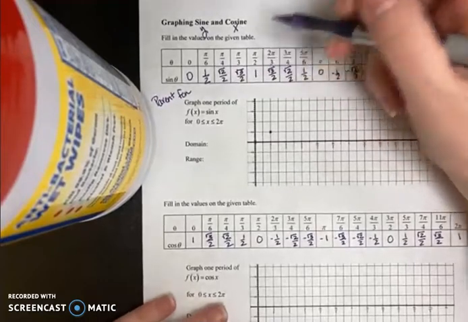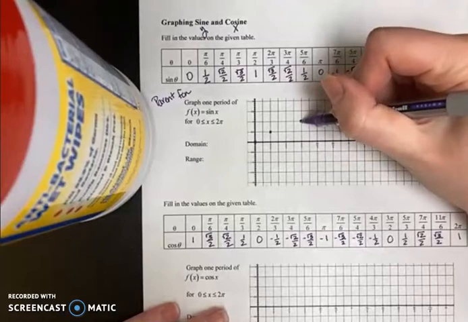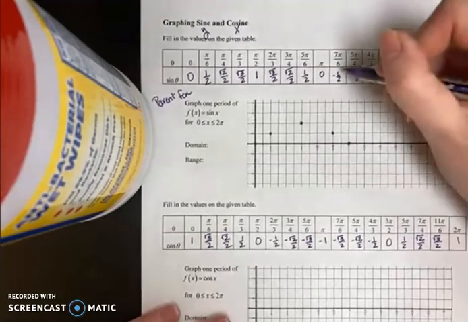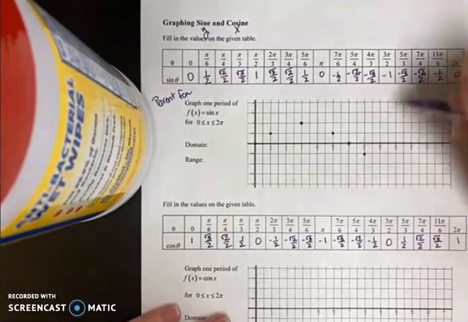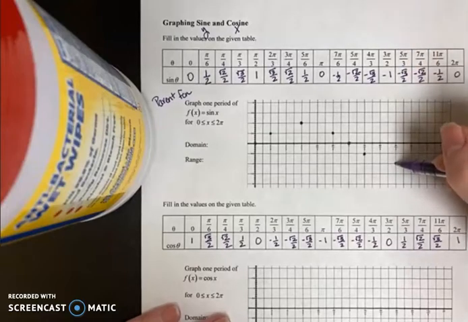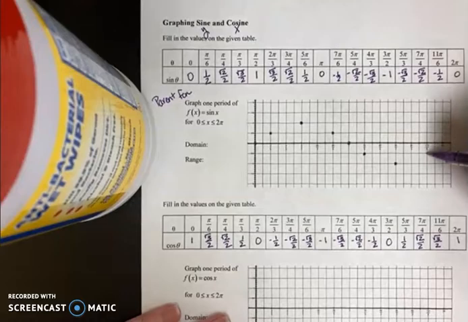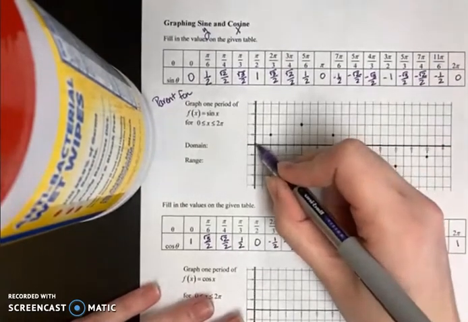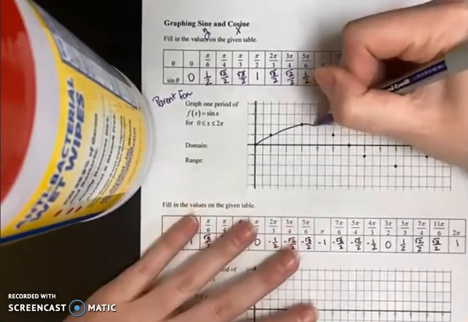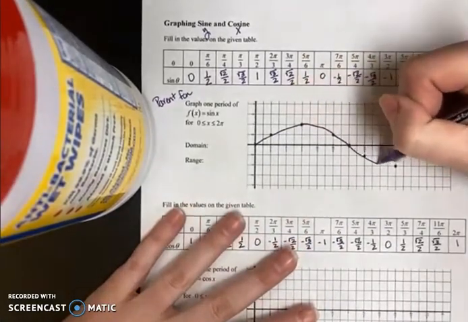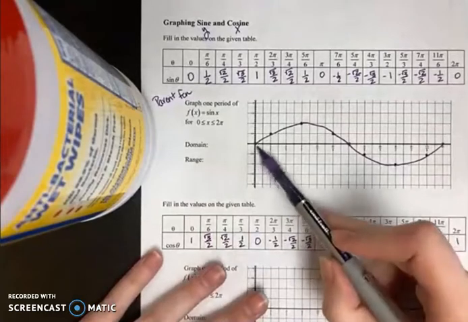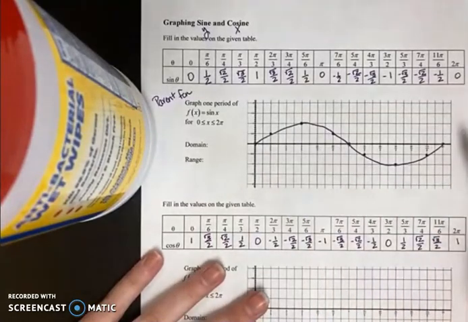Now I see pi over 2, 1. So here's pi over 2. Here's 1. 5 pi over 6, 1/2, which is right here. Pi, 0. 7 pi over 6, negative 1/2. 3 pi over 2, negative 1. 11 pi over 6 is negative 1/2, and 2 pi is 0. I just plotted the points that had 0, 1/2, and 1 as the y values, just to make it really simple. That's enough points to see the shape of the graph. As you're connecting your points, do your best to draw a smooth curve.